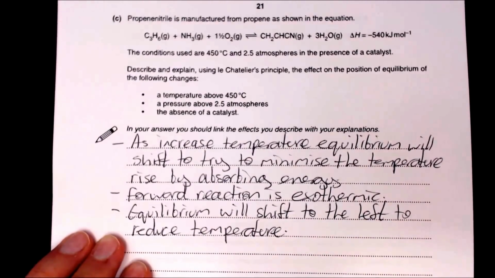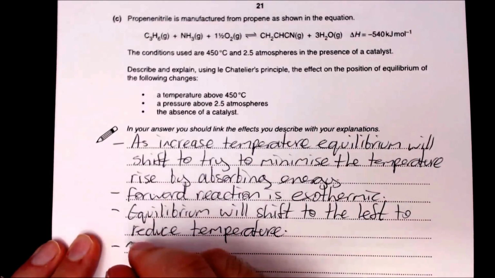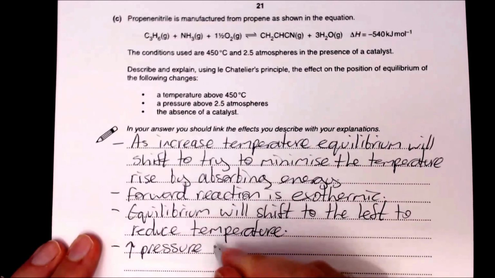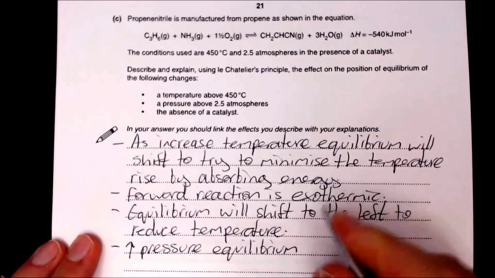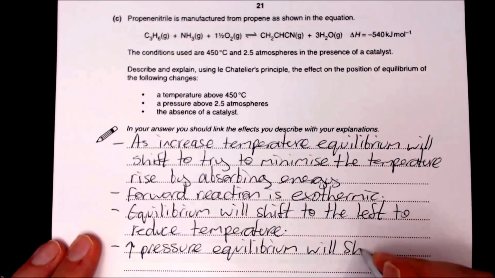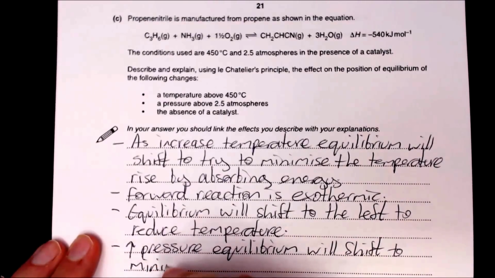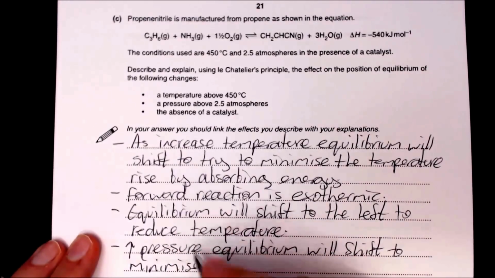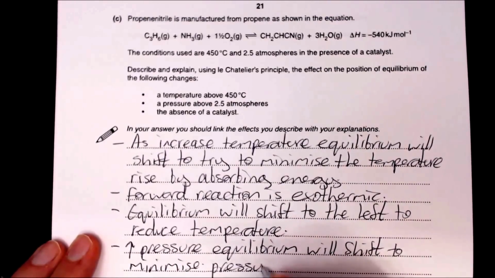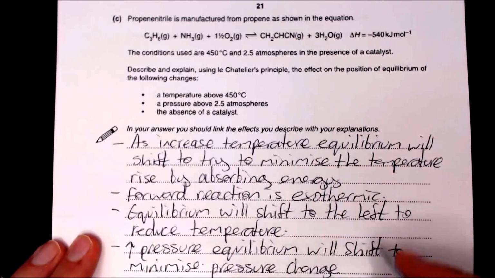All right, okay, so we've talked about temperature, so now we need to look at the pressure side. And again, we'll just make this comment here. So if we increase the pressure, equilibrium will shift to minimize pressure change by reducing the pressure.